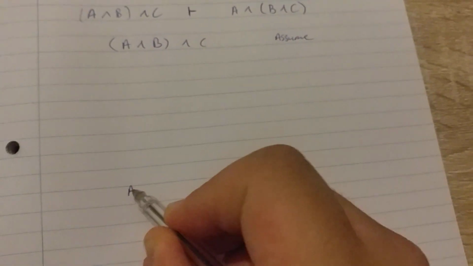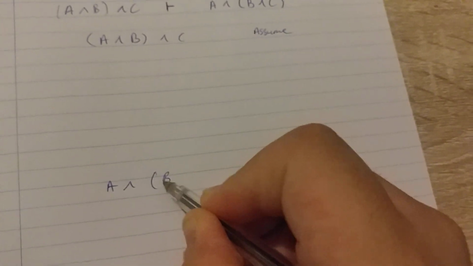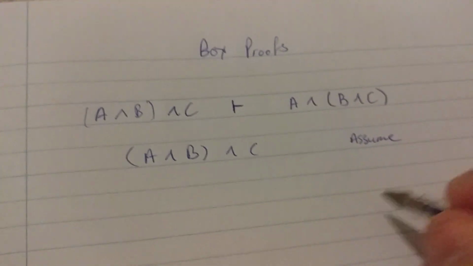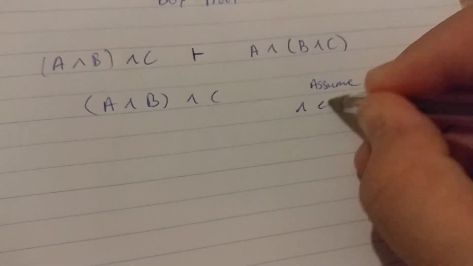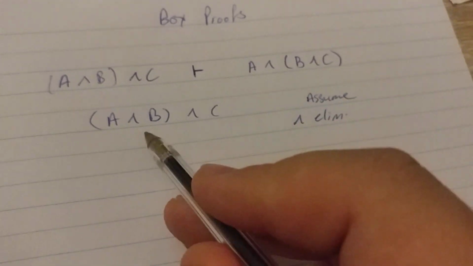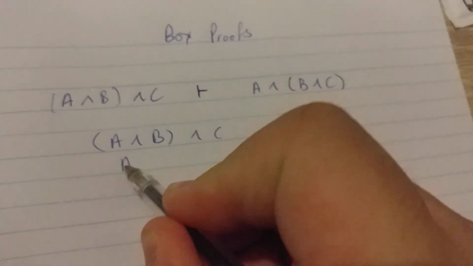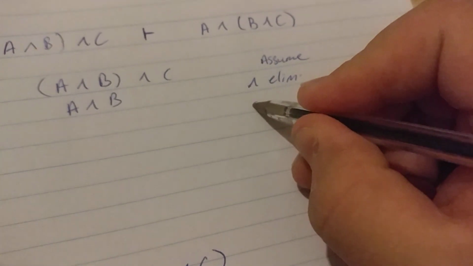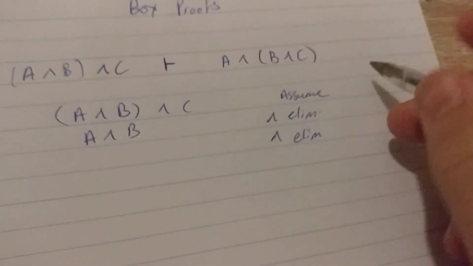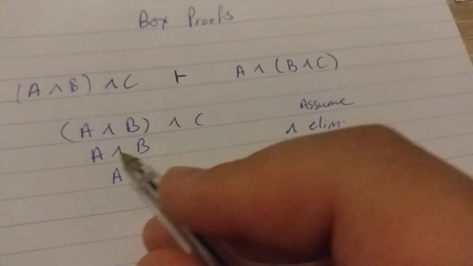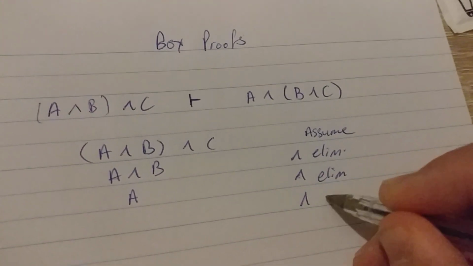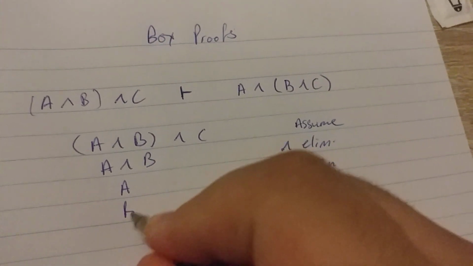This should be enough lines. So I'll do A and B and C. First off, I need to get rid of this, so this is an AND elimination. So I've gotten rid of that, and what I'm left with is A and B. Now I want A by itself, so I do another AND elimination. I also want B by itself, so I do AND elimination. I have B by itself.